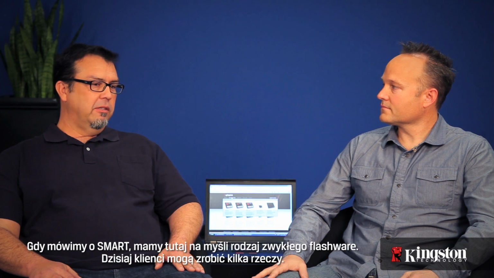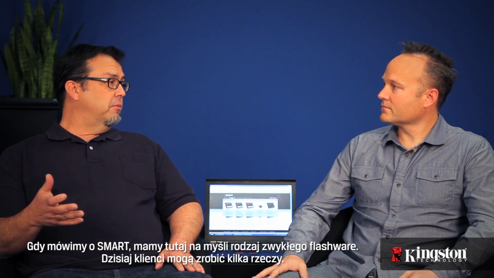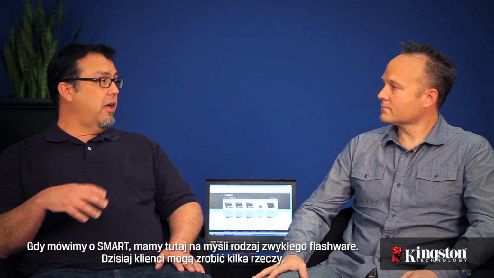SMART's been around a long time. It's a hard drive technology. Really, it was kind of brought about to let you know there was an impending failure, right? You would get these SMART warnings like, hey, you're having drive errors and things like that. You might want to replace it. Well, we output to SMART, but what we output to basically is kind of flashware, right?